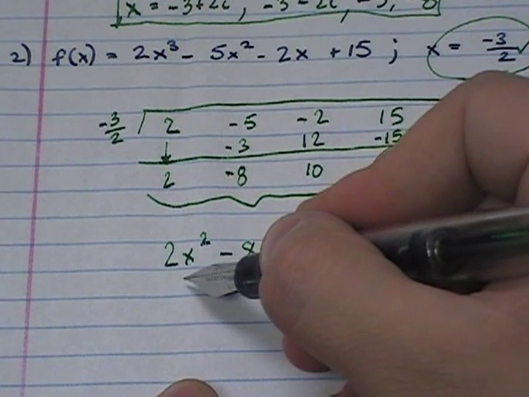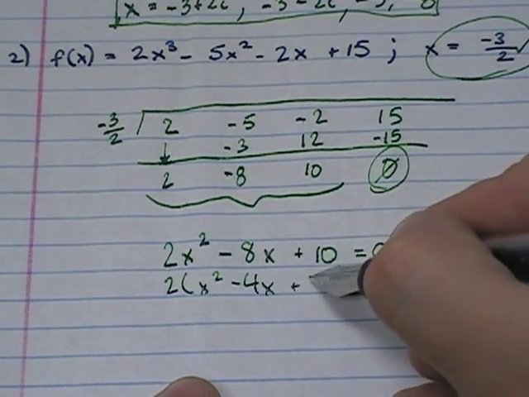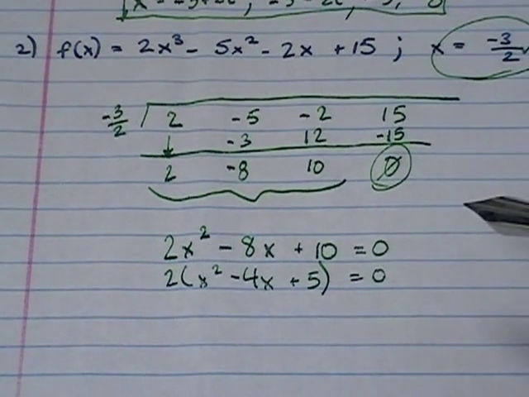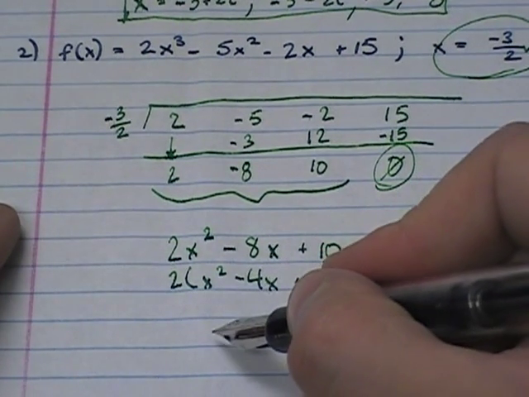Let's try. So if I factor out a 2, I'm left with x squared minus 4x plus 5 equals 0. And the factors of 5 are negative 5 and negative 1, which add up to negative 6. Or positive 5 and positive 1, which add up to positive 6. Not going to get negative 4 out of this. So, if it can't factor, what do I have to do? I have to use the quadratic formula.